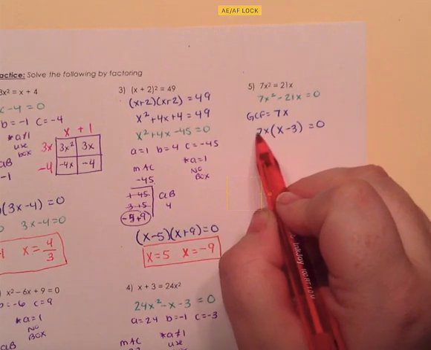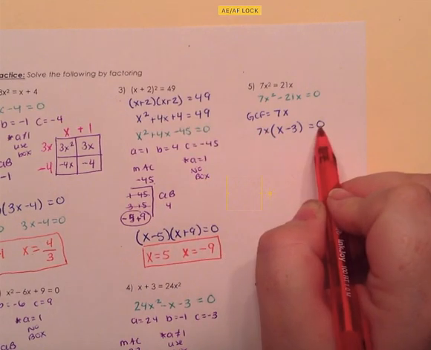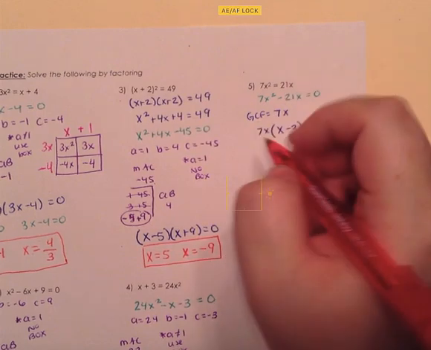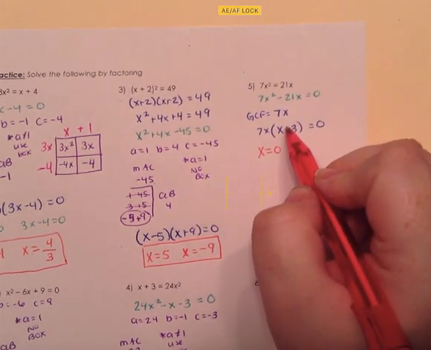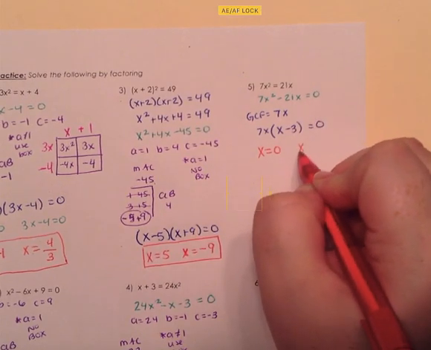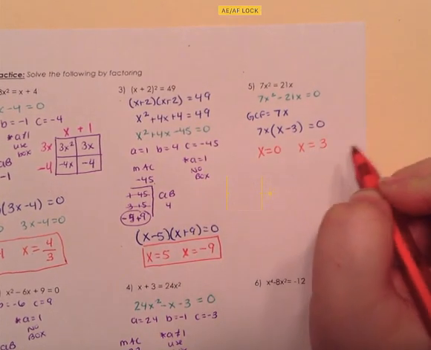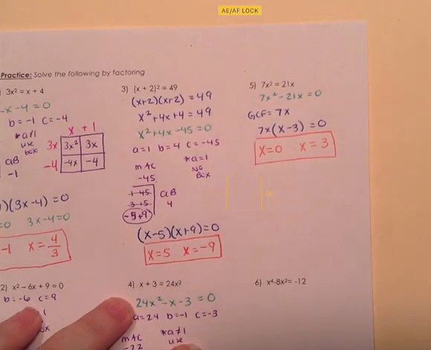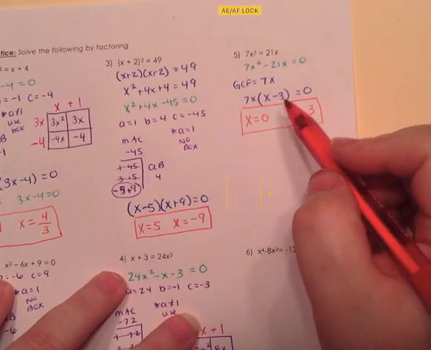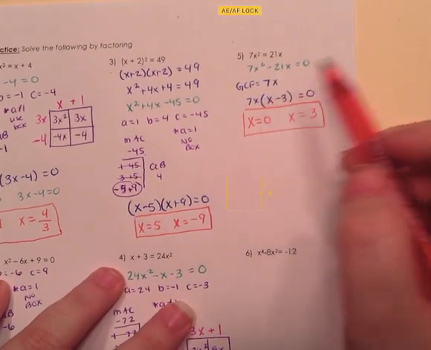So the question is, 7 times what gives you 0? 7 times 0 gives you 0. So our first answer is x equals 0. And then we have what minus 3 gives you 0. So the other one is x equals a positive 3. Those are our two solutions. Just because you factor your GCF doesn't mean it's not right. GCF could be the only thing that you can factor.